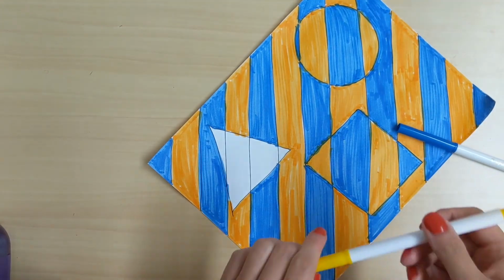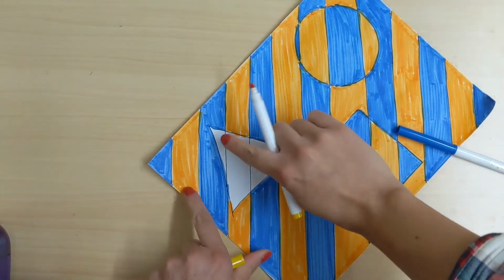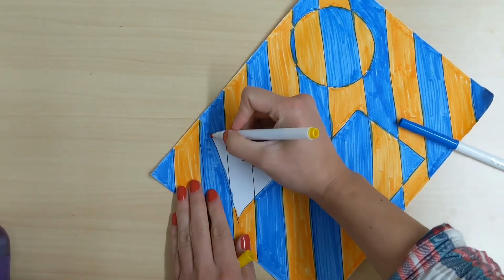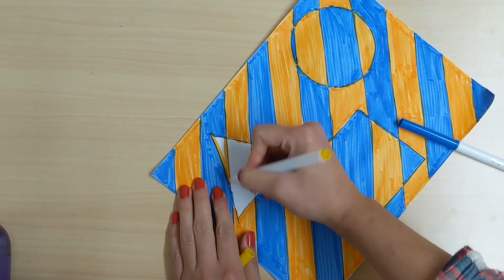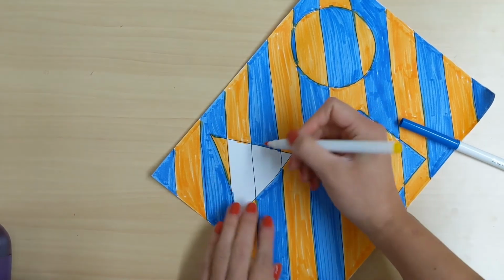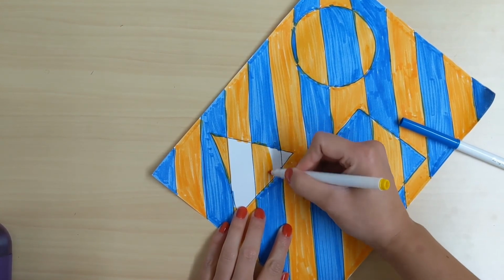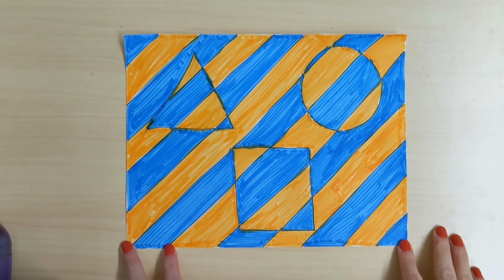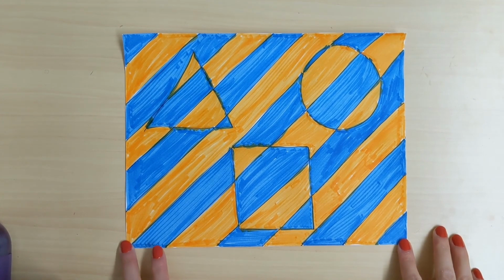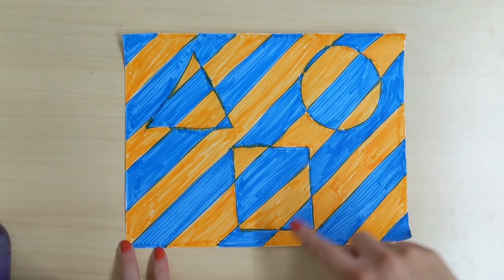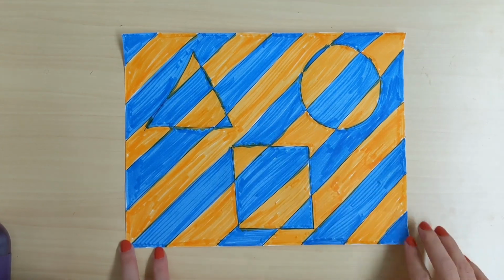Now you do your last shape, doing the same thing. The part that's in the blue stripe is orange, the part that's in the orange stripe is blue. And remember, you don't have to use blue and orange. Use whatever colors you want, and make sure you're switching each time. Once you're done coloring, you can see that we've created an optical illusion by changing the colors and the patterns as we move through shapes.